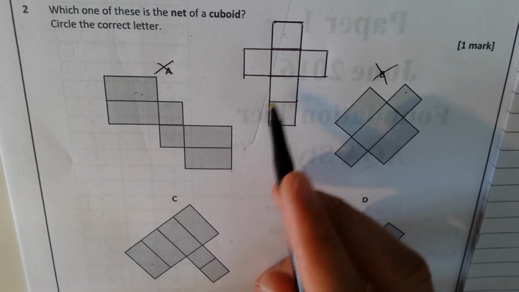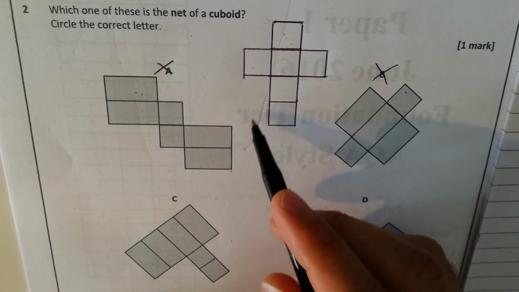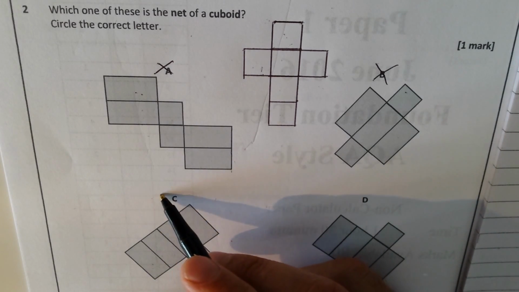This one down here, that looks fine, a bit of a similar pattern to this, except we've got these 2 squares next to each other, whereas here they're apart. And what that means is when you fold it up, again, that one would fold over onto this one instead of being like a lid on this end. So you would have a gap, and that would not fold up perfectly to form a cuboid with no spaces.